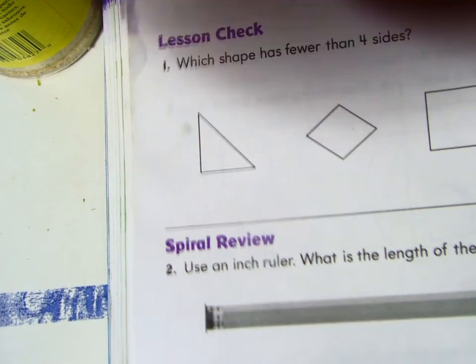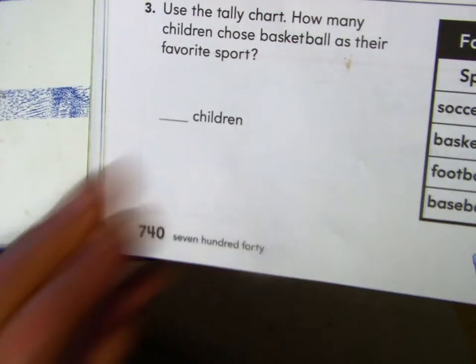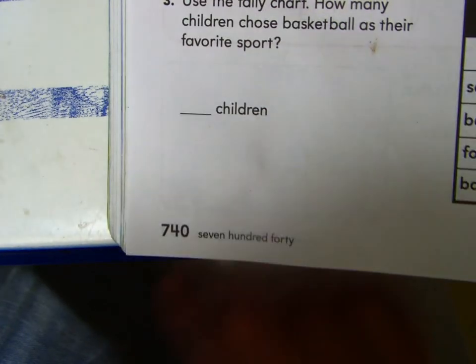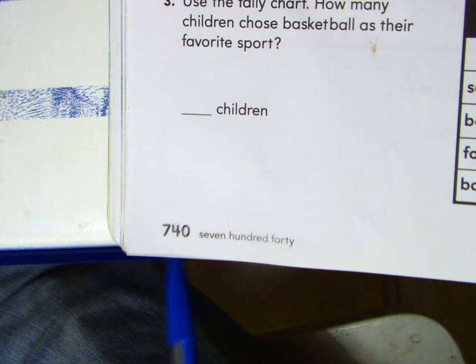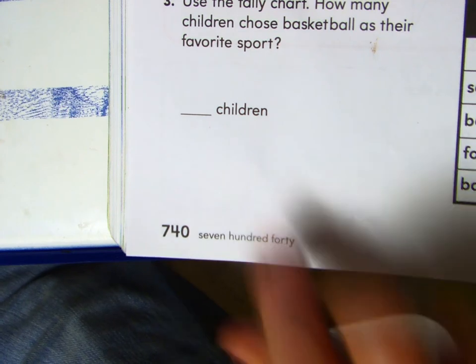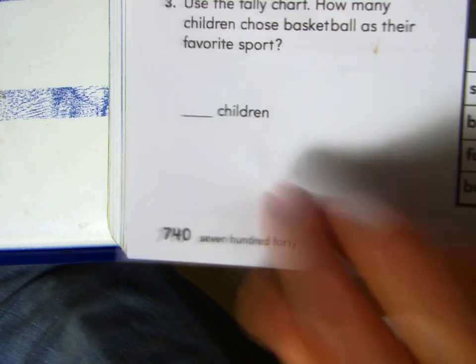Okay, where am I? I don't even know where I am. Oh, I'm here on page 740. Is that the right page? Yes, I think it is.